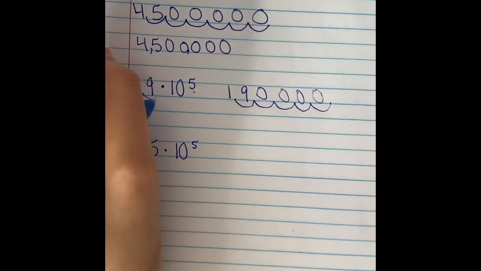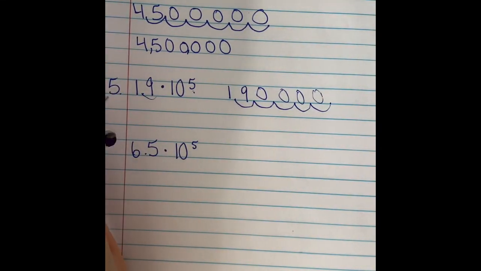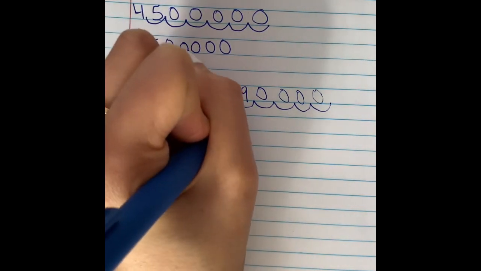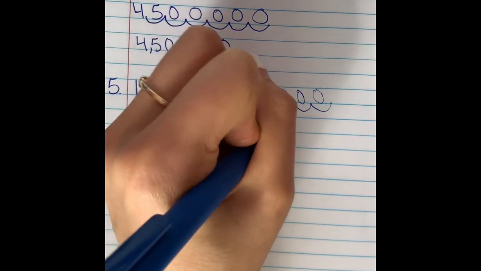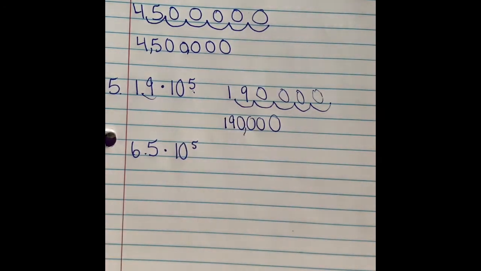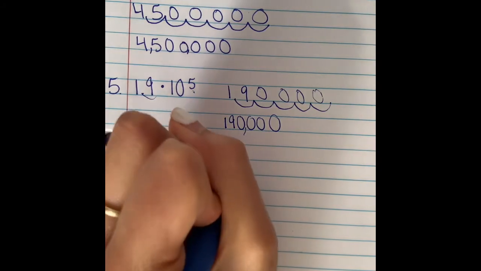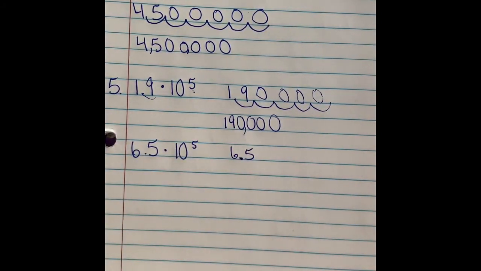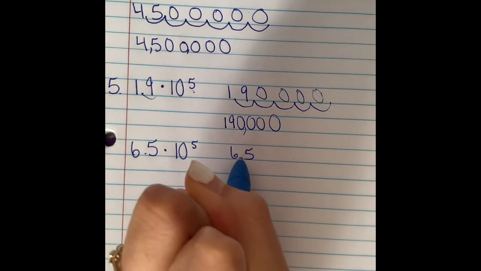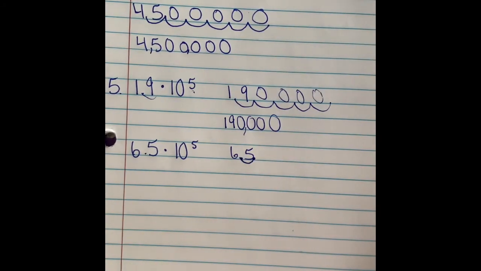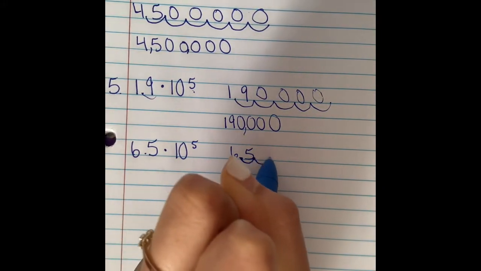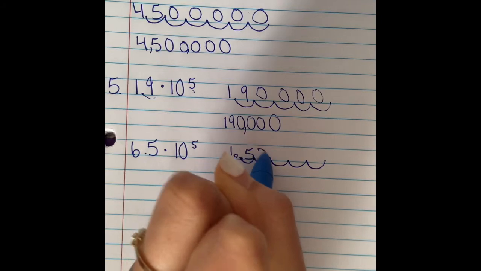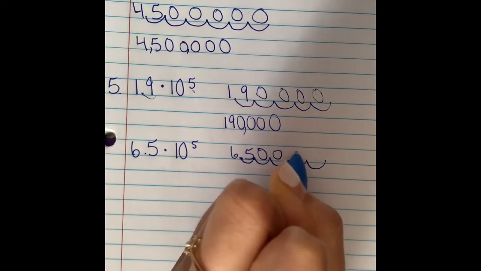And I'll rewrite this number. So we have 1, 9, 1, 2, 3. Just rewriting it. 190,000. Do the same thing here. We're going to have 6.5. And we want to move the decimal over 5 times. Just to move it over, that's 1. We got to move it 4 more times. So we know it's going to be 4 zeros. 1, 2, 3, 4.